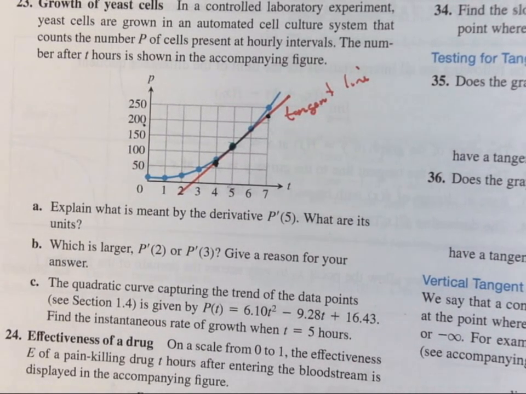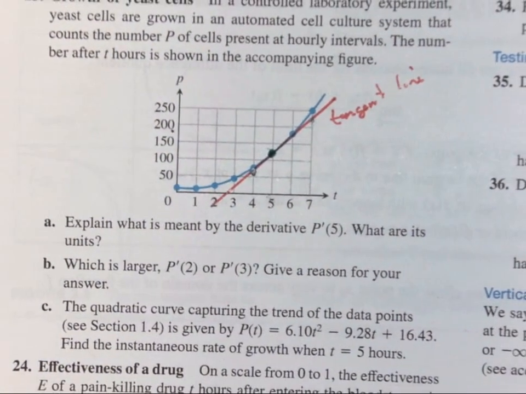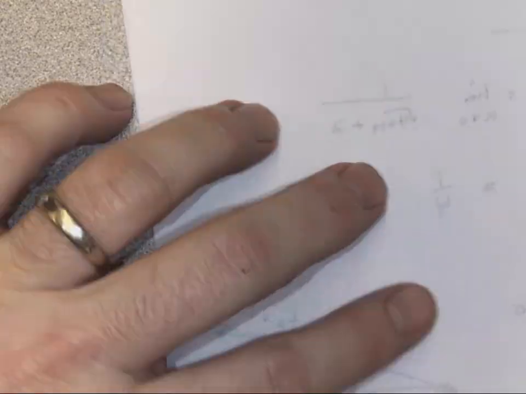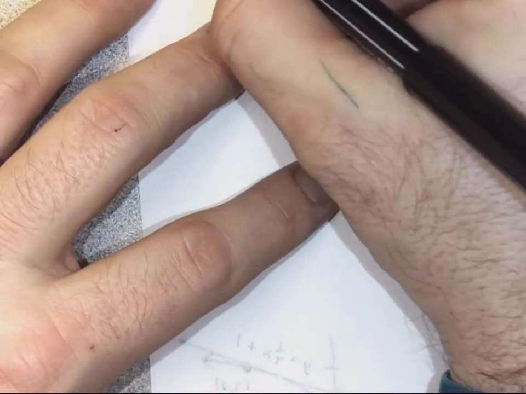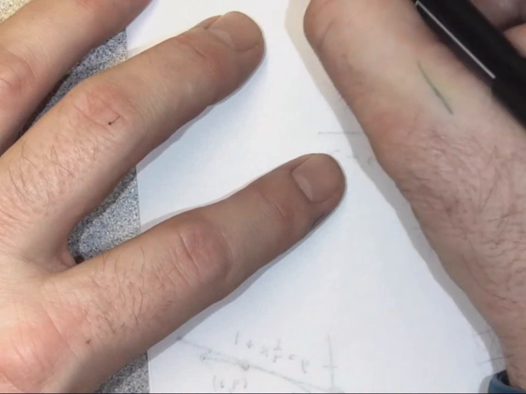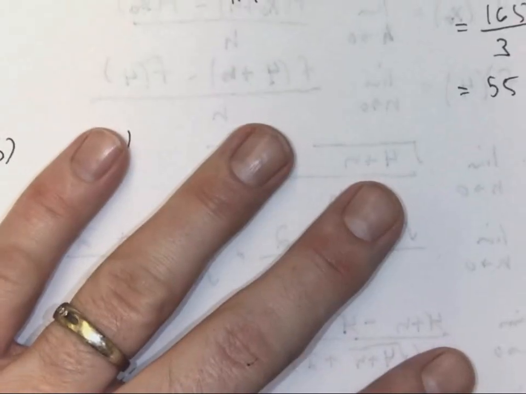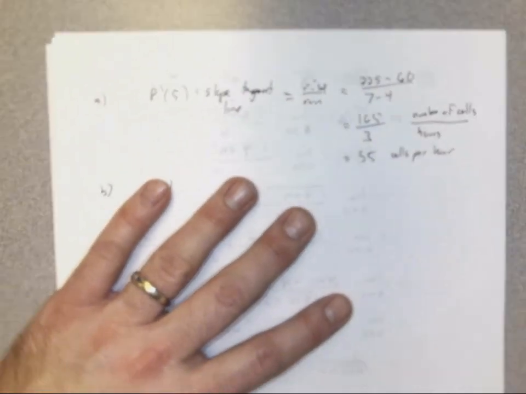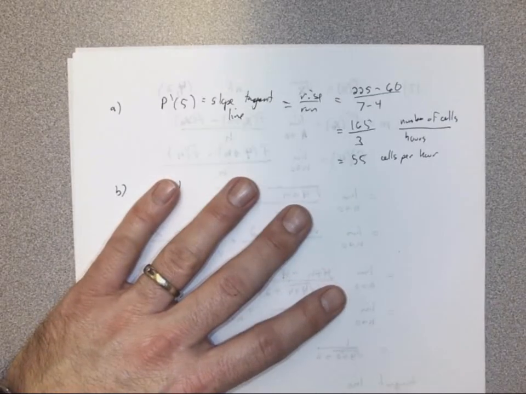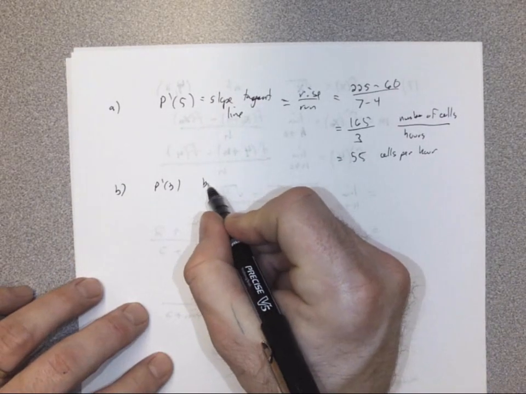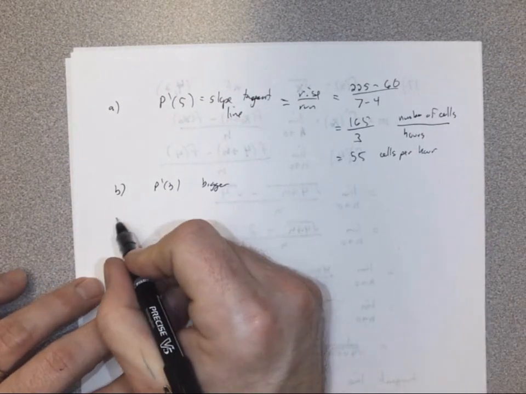My claim is 55. We're going to know how good I was, because I'm going to find the exact answer. I've done enough of these. So P prime of 3 is bigger. I'm probably going to have to zoom out. Okay, so P prime of 3 is bigger.